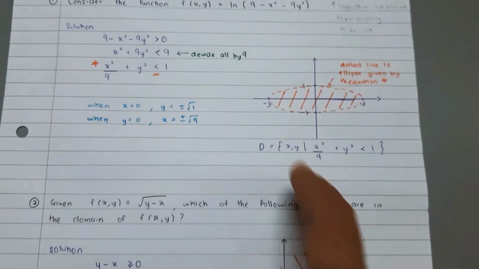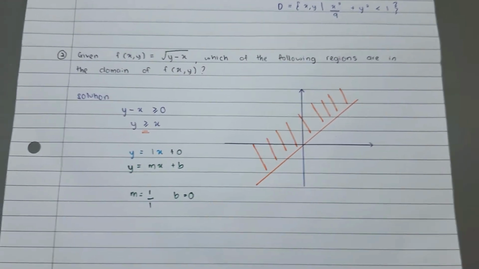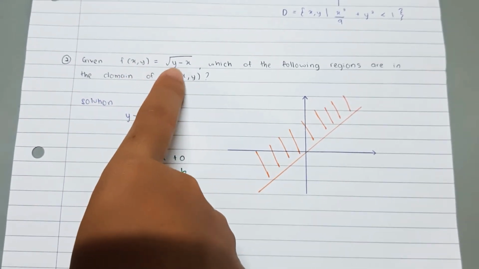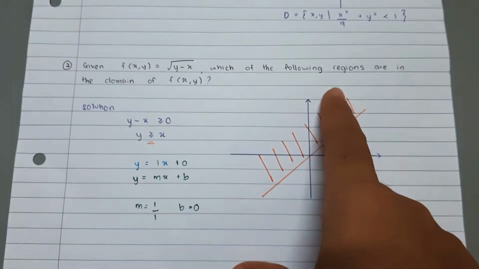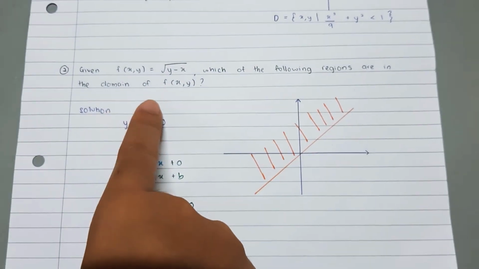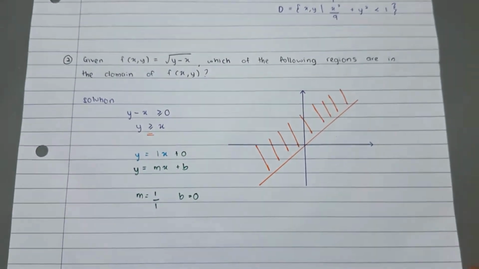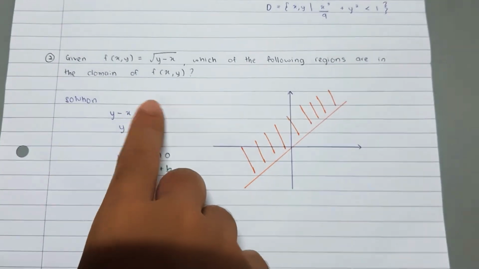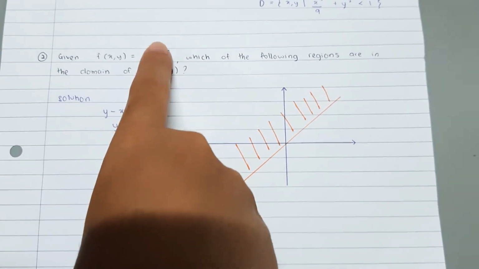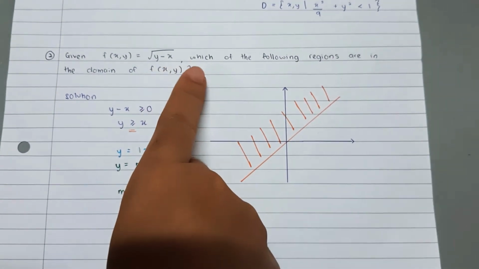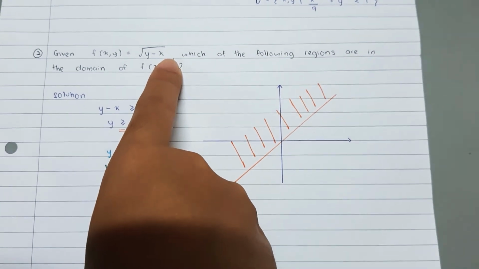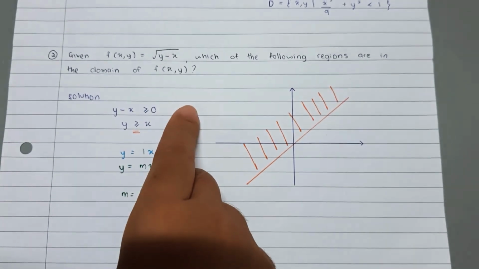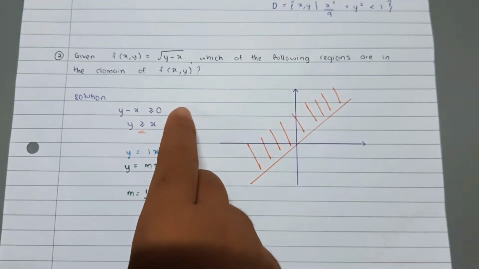That is the domain. So for example 2, it's given that the function f(x, y) is equal to the square root of y minus x. Which of the following regions are in the domain of the function? So we have to find the region of the domain of the function square root of y minus x. So the solution: we know that underneath the square root, we cannot have a negative value. So y minus x is greater than or equal to 0.